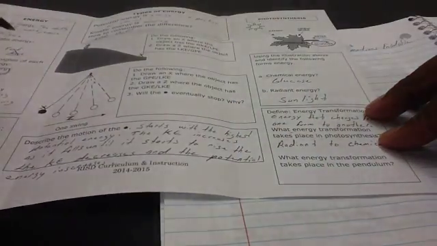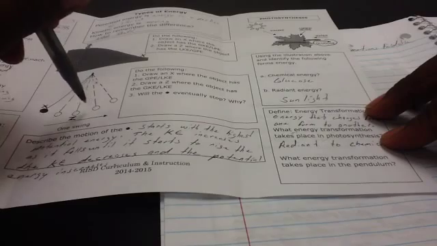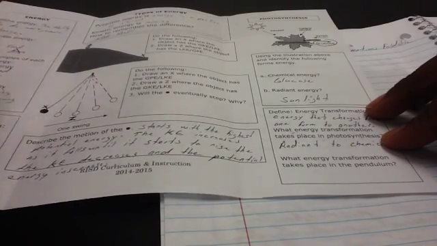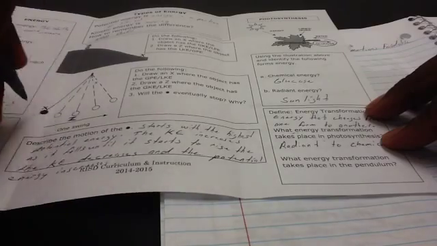What energy transformation is taking place with the pendulum here? All right, when you go back and look at the pendulum, we pull it out, we start here, and we have our potential energy, but when we drop it, it's going to what type of energy? Your kinetic energy. So we have potential to kinetic energy.